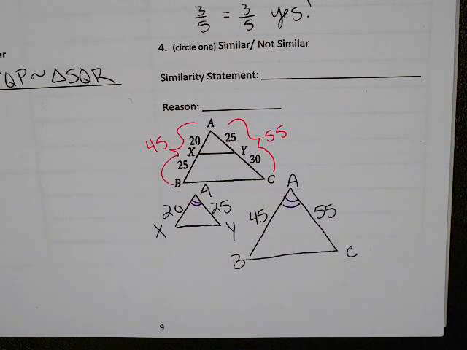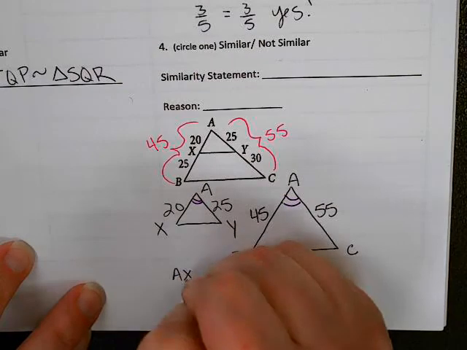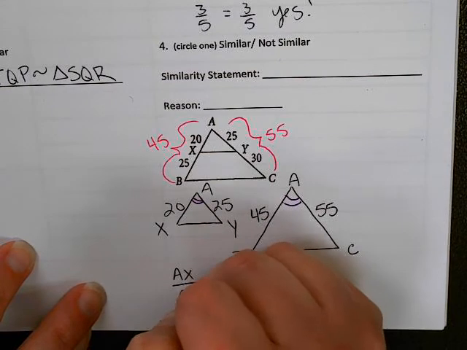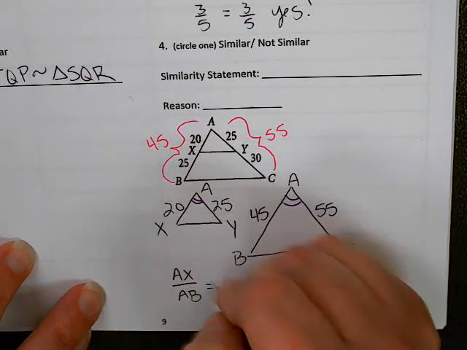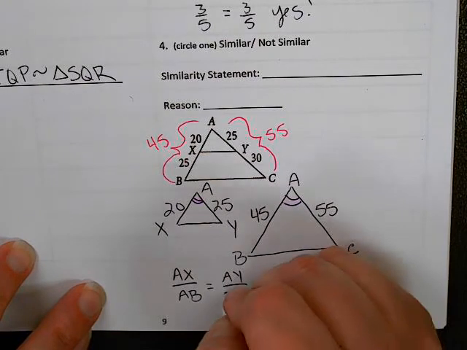So when we're looking here, the smaller side in this triangle is AX, and the smaller side in the big triangle is AB. So we want to know if they are proportional to AY and AC.